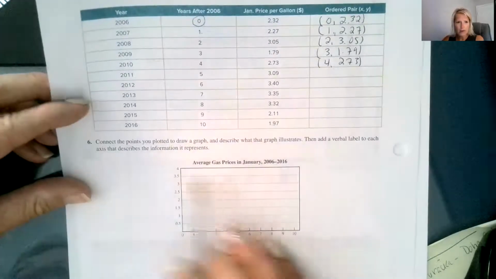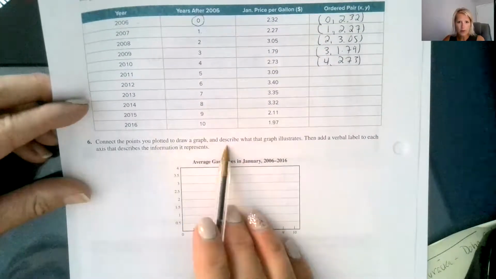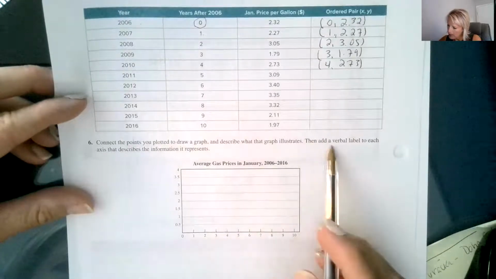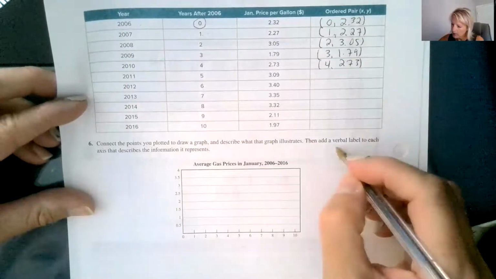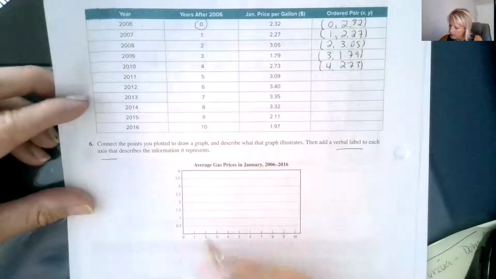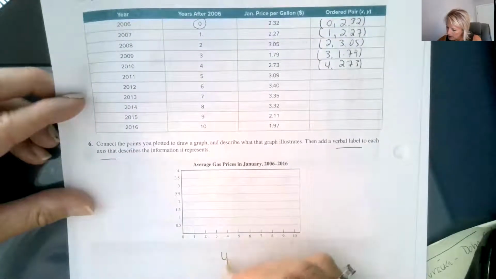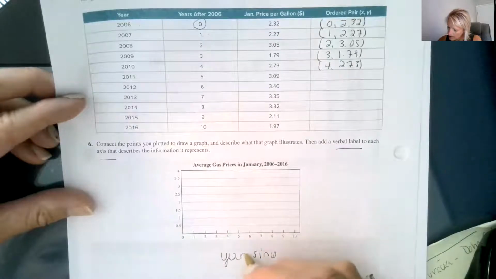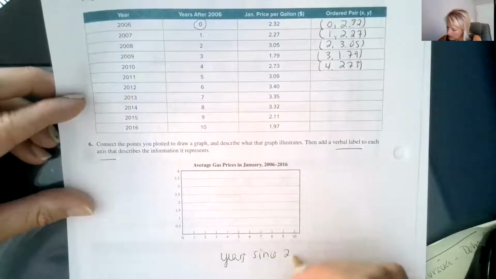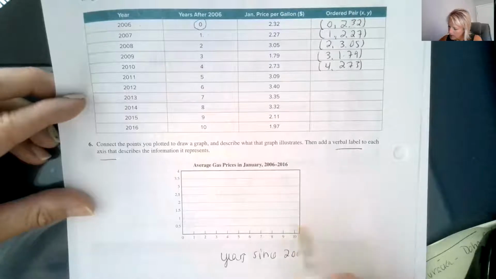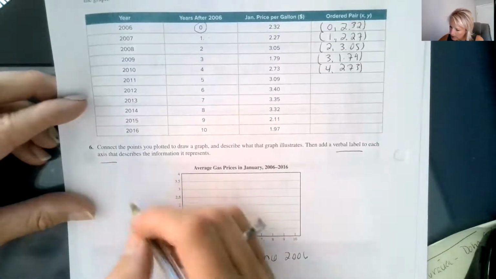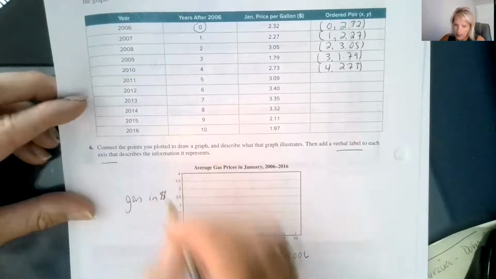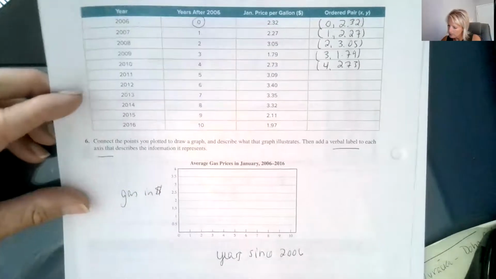Now, down below, it says connect the points you plotted to draw a graph. So we would be plotting all these. But make sure we have our labels for our X and Y axis. So on the bottom, it's going to be years, and make sure you put years since 2006. And then this is going to be gas in dollars. Make sure that you also write your units.